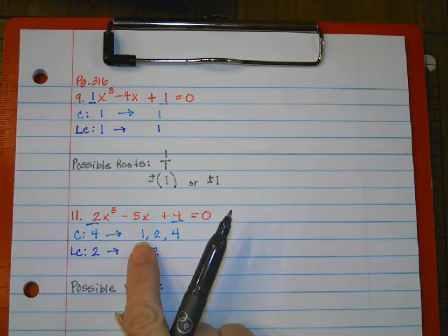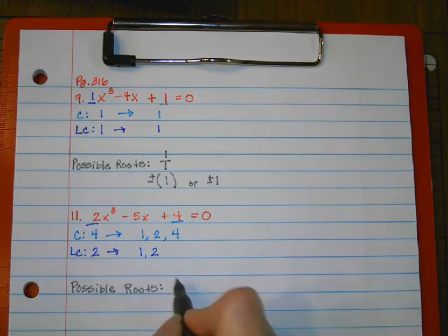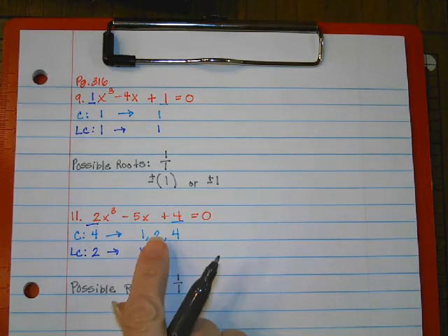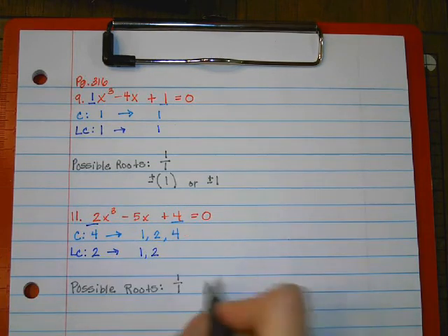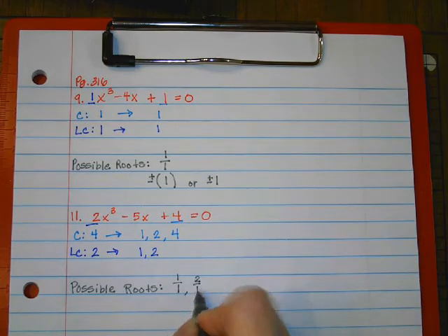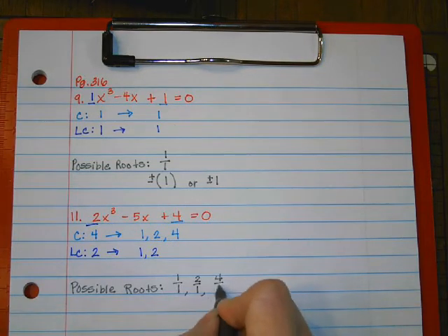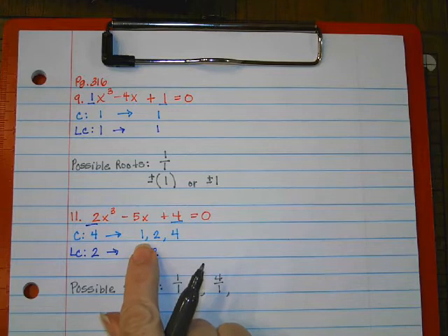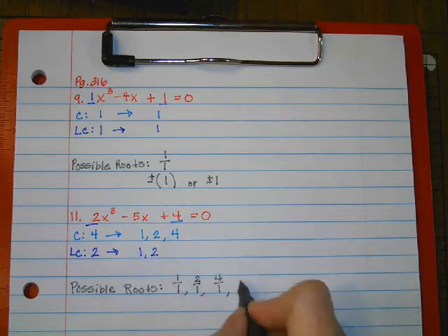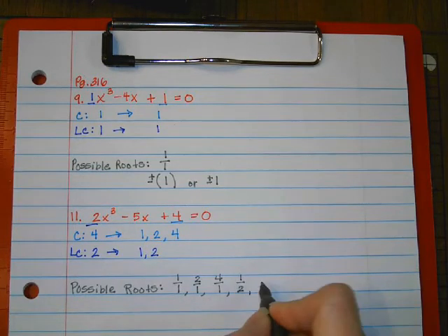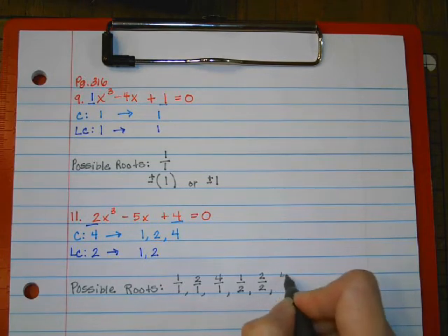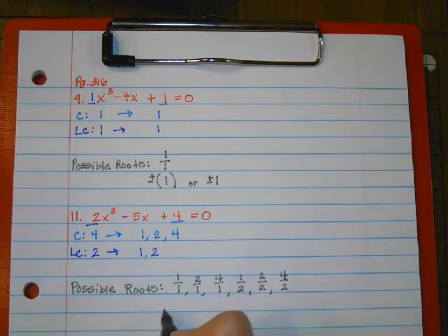So I'll take the 1 and divide it by the 1. Then I'll take the 2 and divide it by the 1. Then I'll take the 4 and divide it by the 1. Then I'll move over and take the 1 and divide it by the second factor, which is 2. Then we'll take the 2 and divide it by the 2. Then we'll take the 4 and divide it by the 2. Alright, then we're going to do plus or minus, and then we're going to reduce these guys.